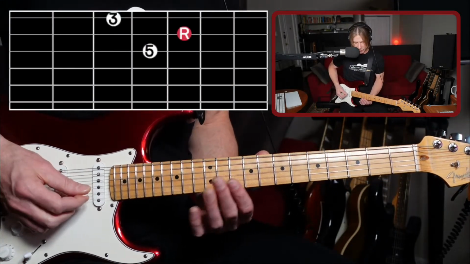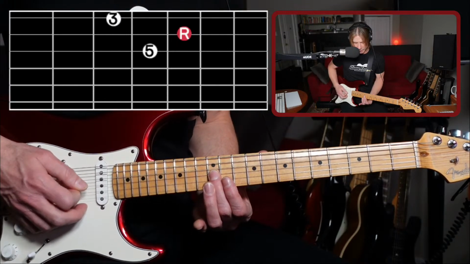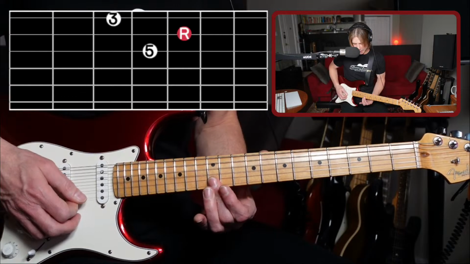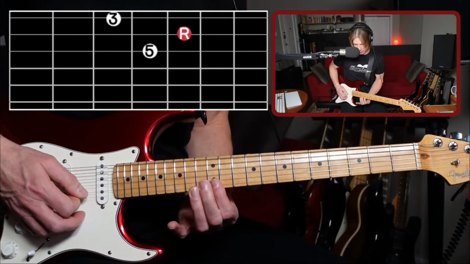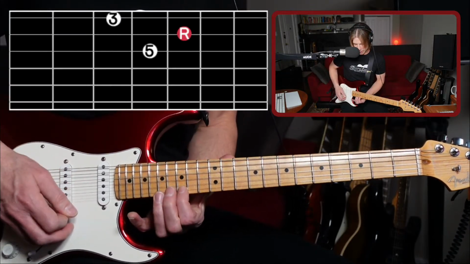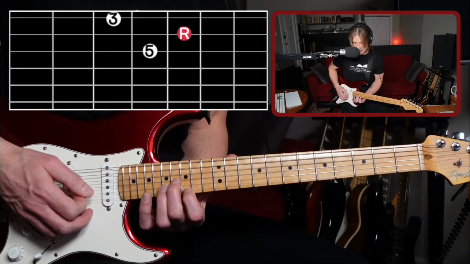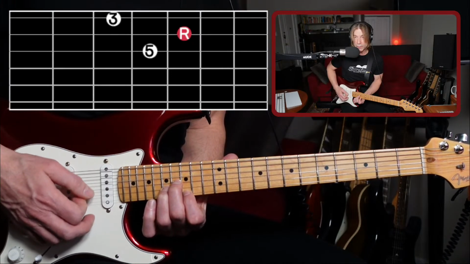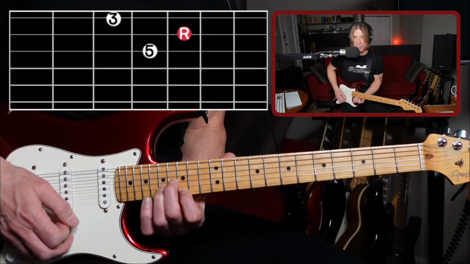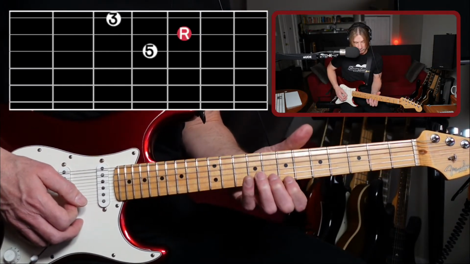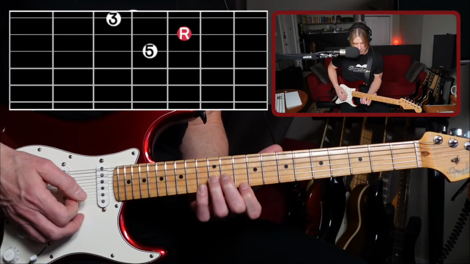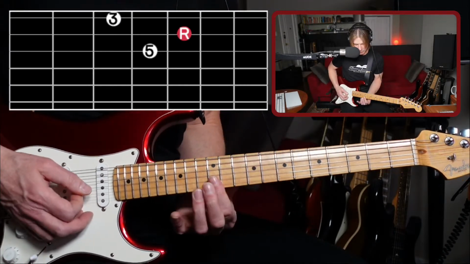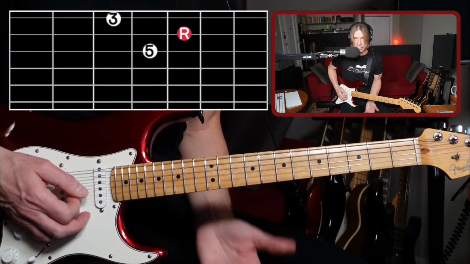Then, second inversion, if you were to play these 2 notes, the G and the B up here, or actually, if you played the B and the E right here, and then the G here, you have a second inversion. You have the fifth on the bottom, the root, then the third. So there's your 3 inversions right there. You have the root, first inversion, second inversion. And open.